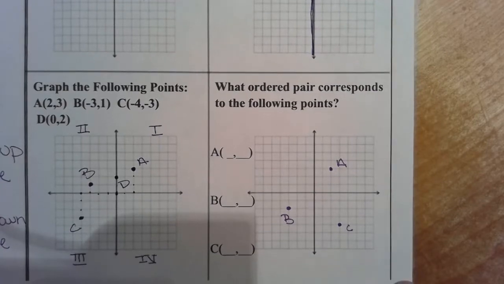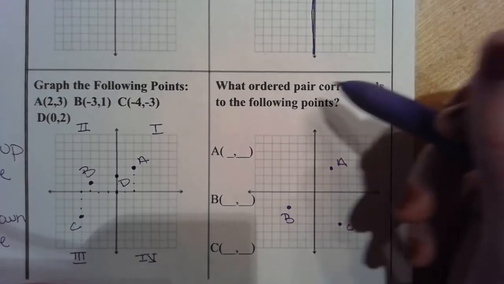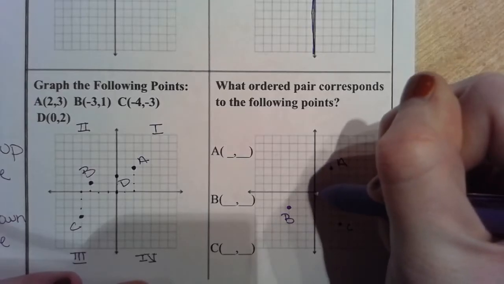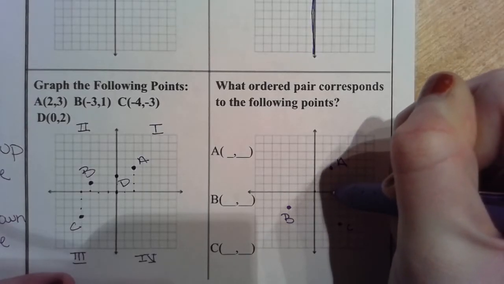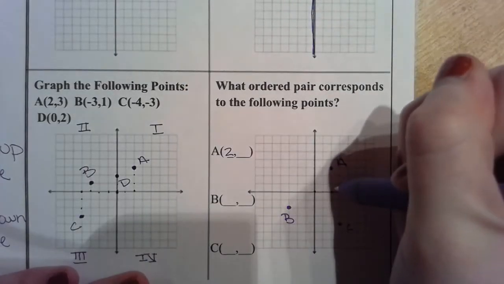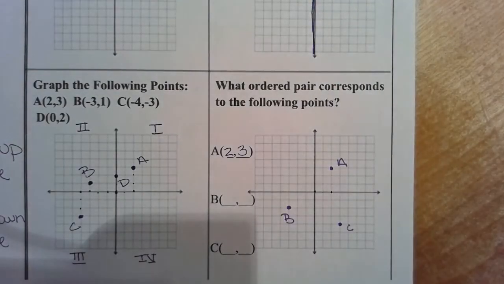So here I have plotted a couple points. I'll give you a second to plot those down on your paper. And now what I want to do is figure out what ordered pair corresponds to each of the following points. I'm starting at the origin, and point A moved 2 to the right, and so that is my x value, 2, and up 1, 2, 3. So my point is (2, 3).